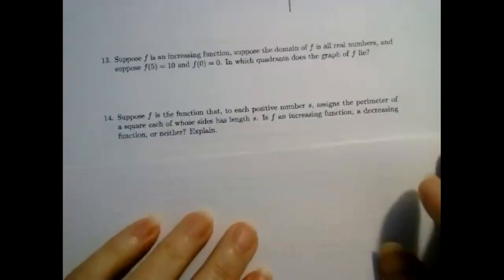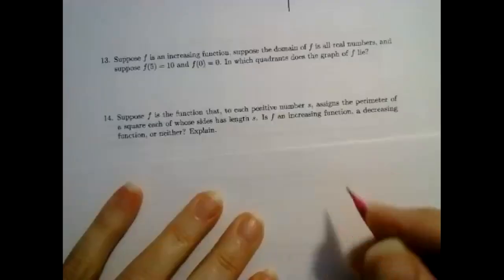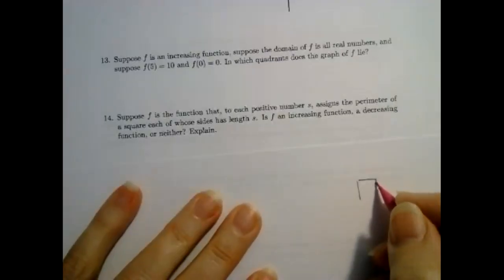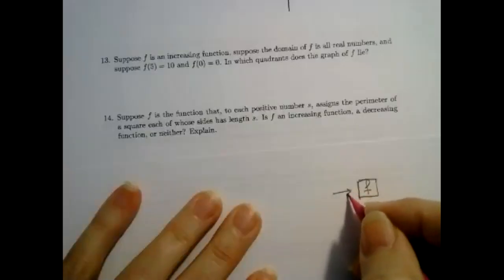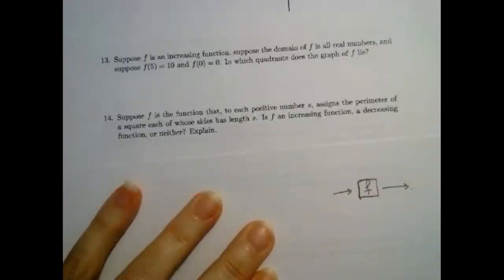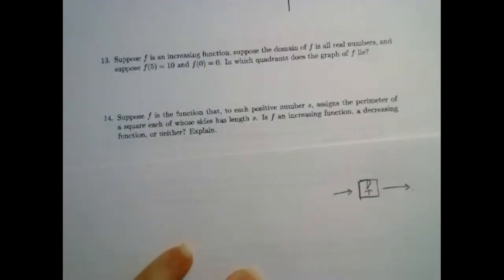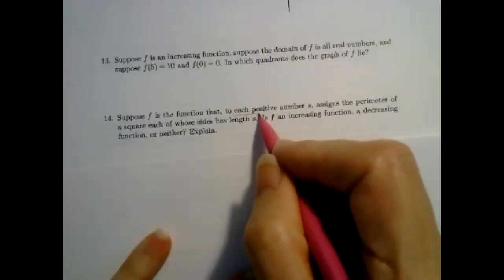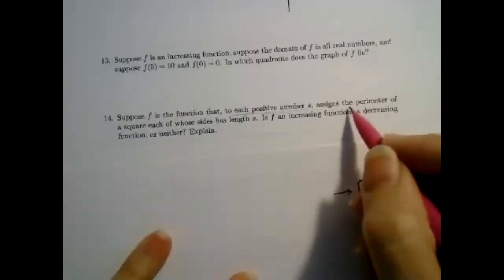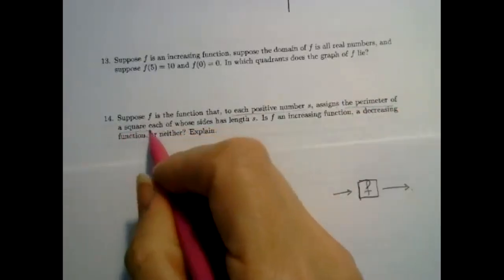So again, I start asking you the following. You have this function. It means you have this machine. You're going to give it an input and it's going to give you something. So back to you now. What is the input? What do you give f? What's f doing? And what should f give you back? To each positive number it assigns the perimeter of a square.